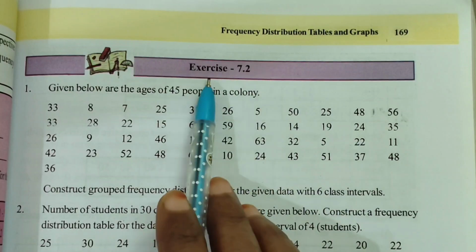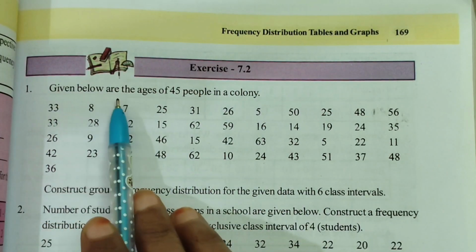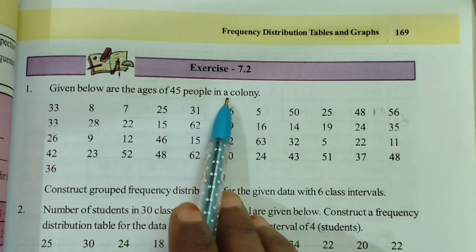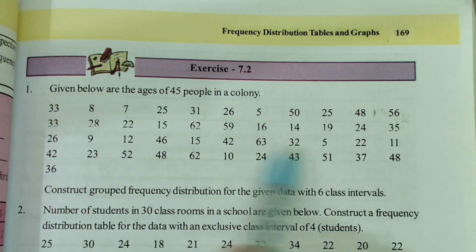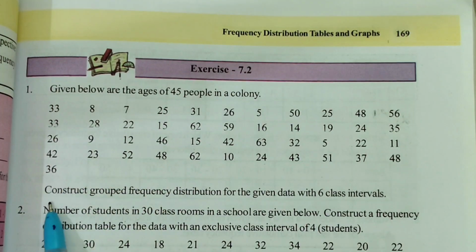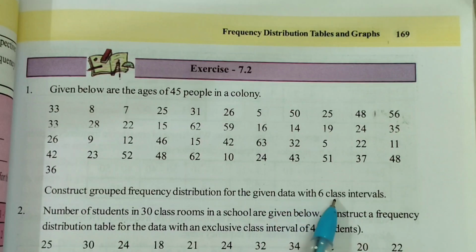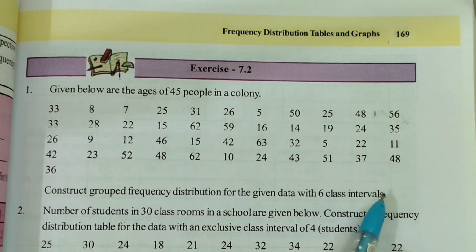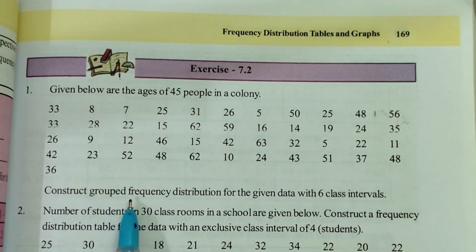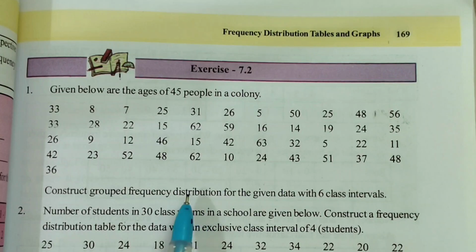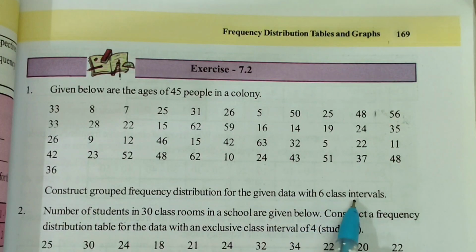In the previous class we learned the mean, median and mode. Today's class is exercise 7.2. Given below are the ages of 45 people in a colony. Here the ages are 33, 8, and so on as given. Construct a grouped frequency distribution for the given data with 6 class intervals. Here we construct a grouped frequency distribution table with 6 classes.